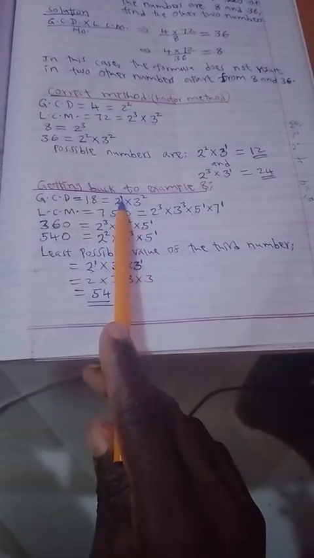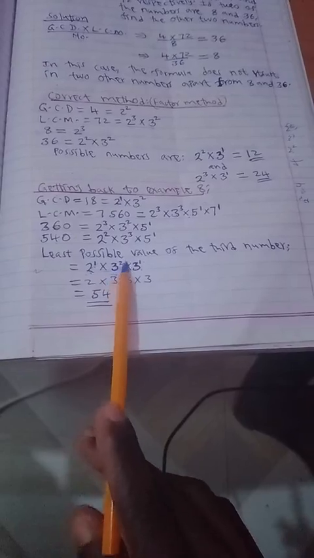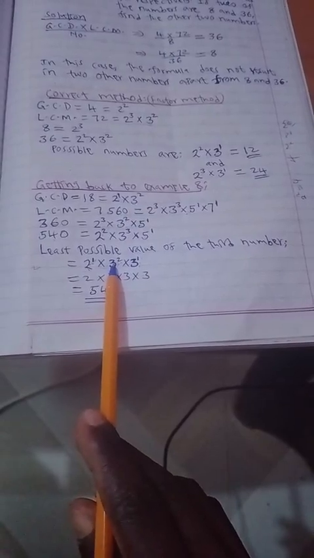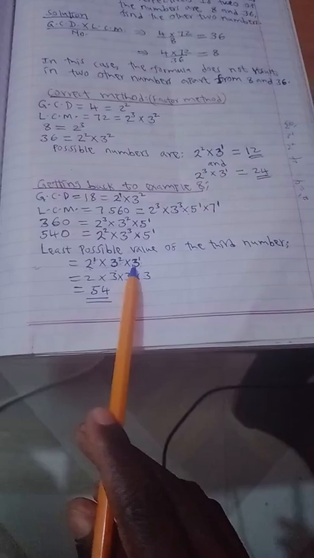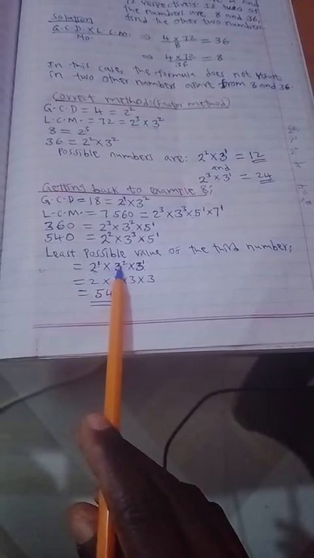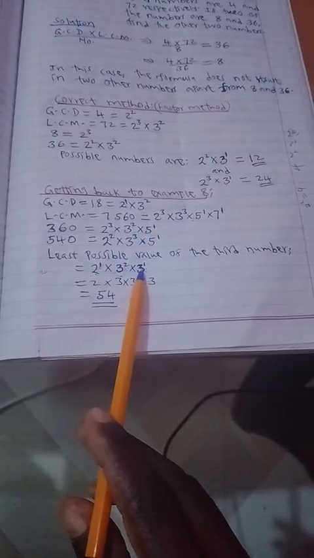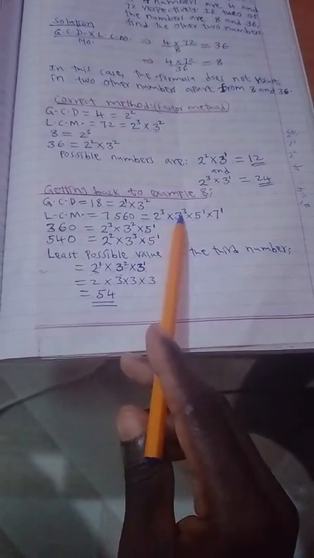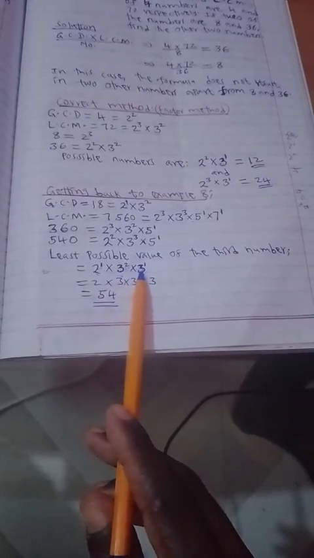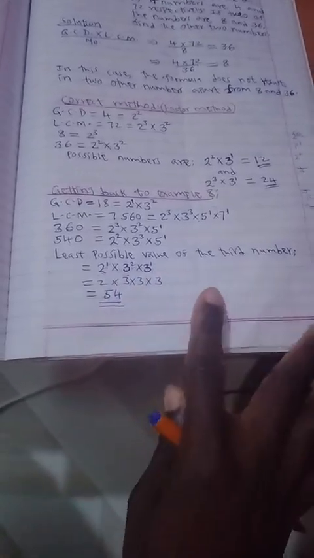Let's take the first factor 2 power 1 as it is in the G.C.D. Second factor 3 power 2 as it is in the G.C.D. We shouldn't take the power less than 2. Then after that, the next number that we should multiply is not 2 because 2 will interfere with the G.C.D. We go for 3 power 1 because here it is limited. Therefore, this is the first number we can have, the smallest number. This one times 3 power 1 gives us 54. That's the smallest possible number.